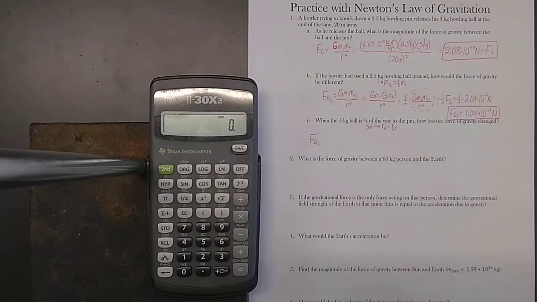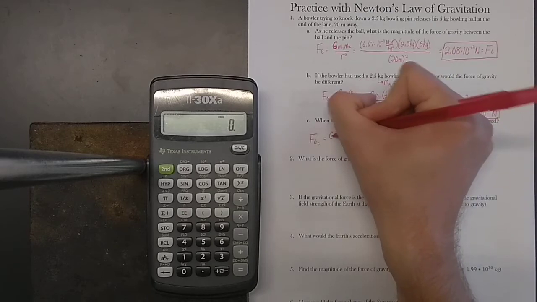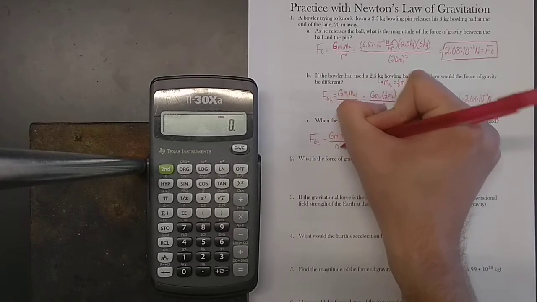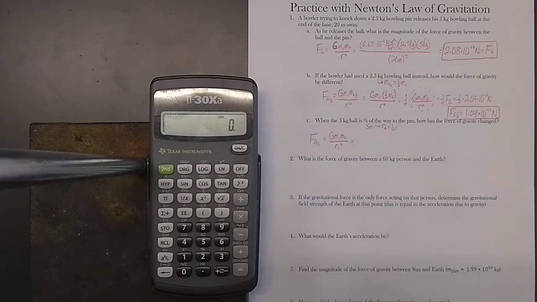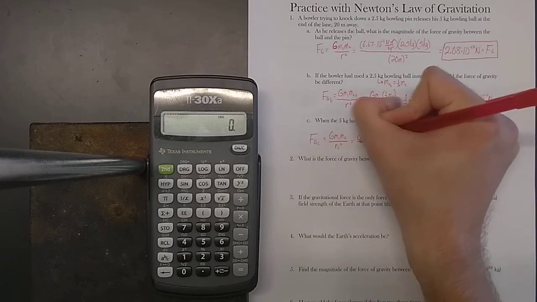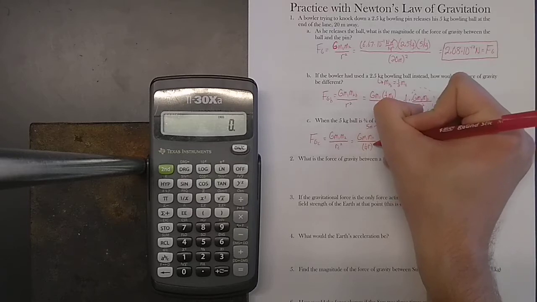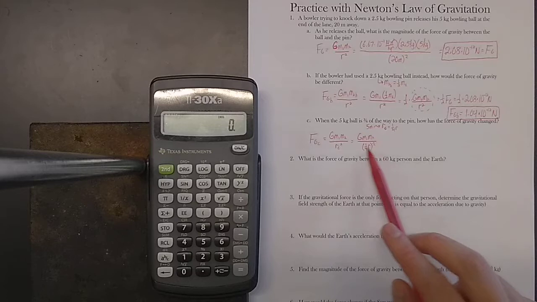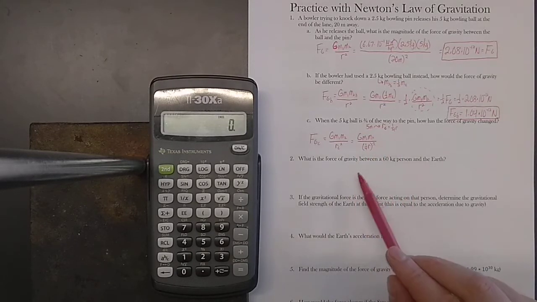FgC, and you can make these subscripts whatever you want. I'm just making them so that hopefully I don't confuse myself, equals G m1 m2 over rC squared. I know rC is 1/4 of the original r, so I'm going to write G m1 m2 over, in parentheses, 1/4 r, and that whole thing is getting squared. Again, I can't just write 1/4 r squared without parentheses, because that implies I'm going to square the original radius and then take 1/4 of it.